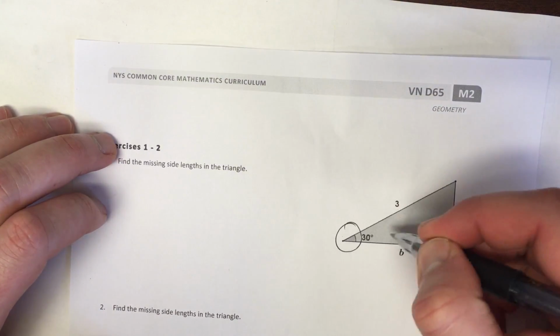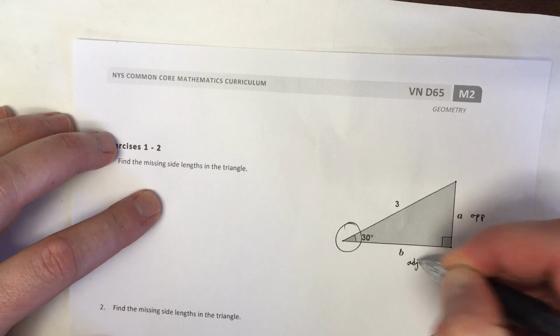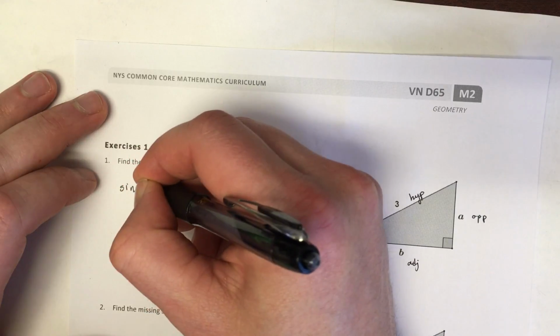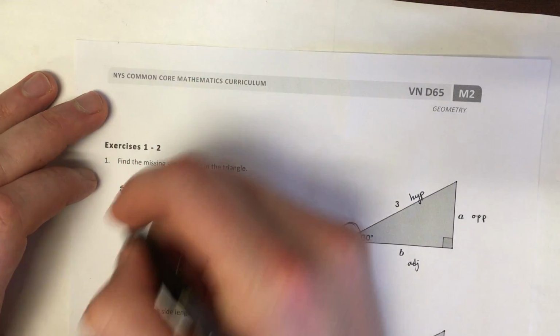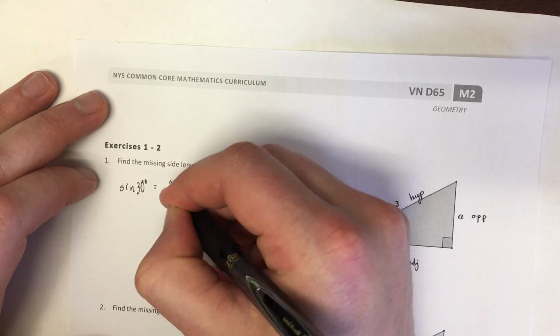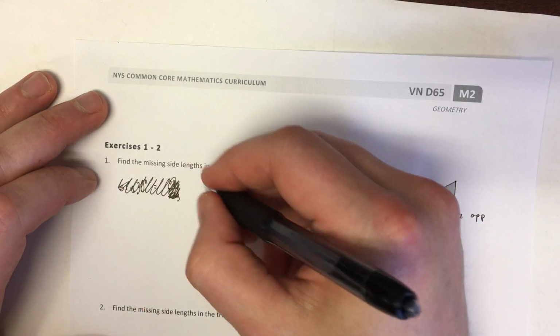So right now I know that this is 30 degrees, which means this is my opposite, this is my adjacent, and here's my hypotenuse. And so if I think about this in terms of sine of 30 degrees, that's going to equal opposite over hypotenuse. Sorry, going too quick.